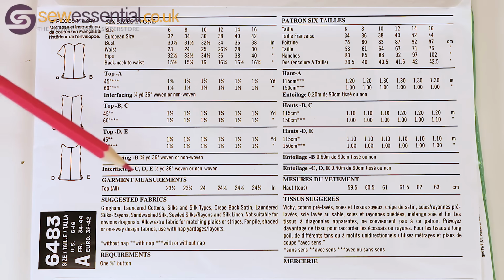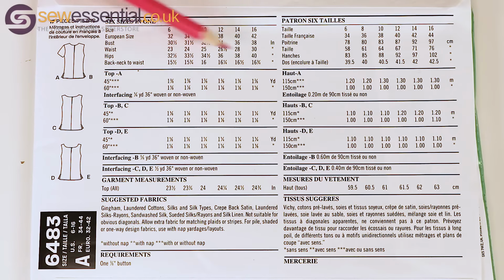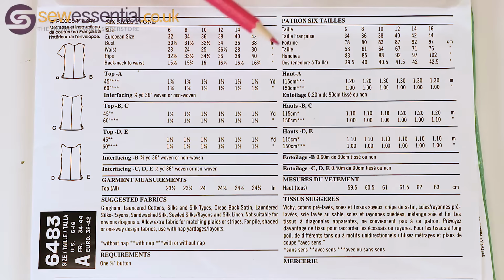To decide how much fabric you need, you're going to go back to your size charts. Now, I measure myself in imperial measurements, so I measure myself in inches, but then I usually have to come across and refer to the metric table when I want to choose my fabric, because fabric in the UK is often sold by the metre, and you'll also often find the widths of the fabrics are in centimetres as well.